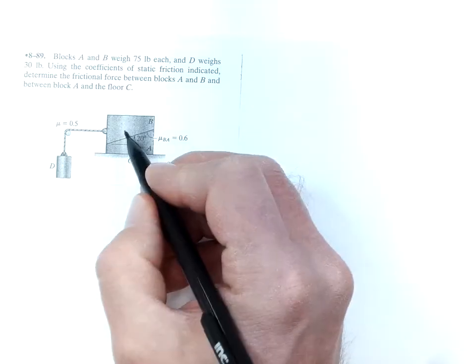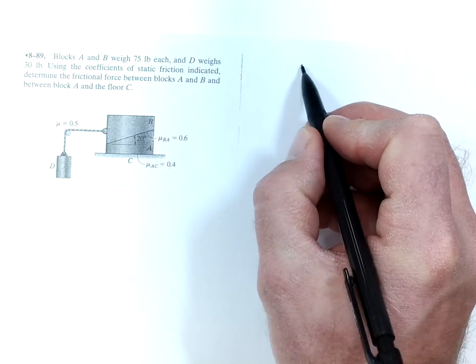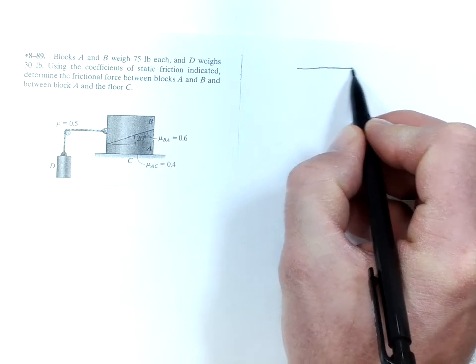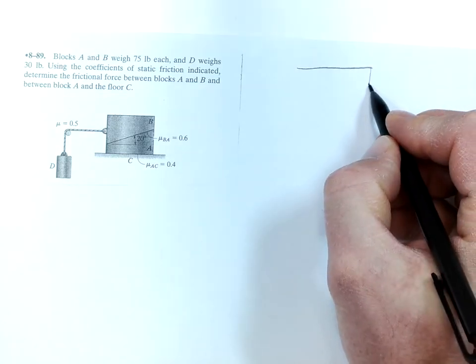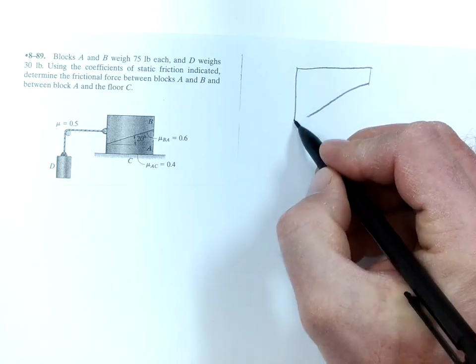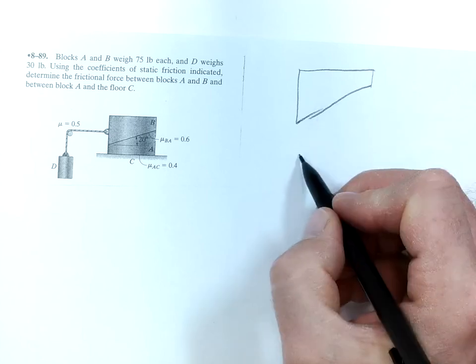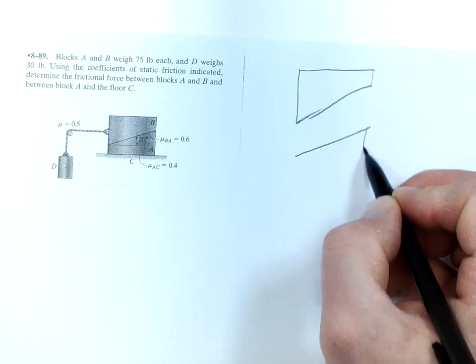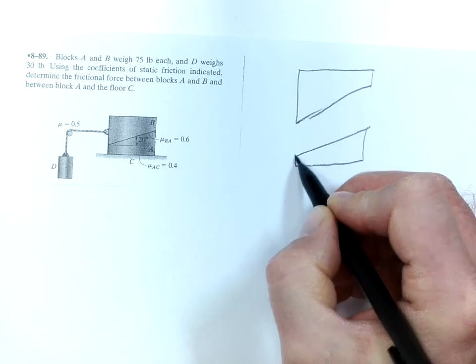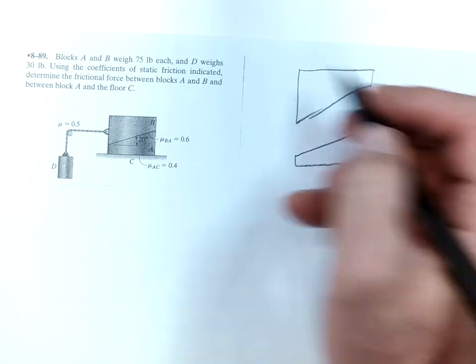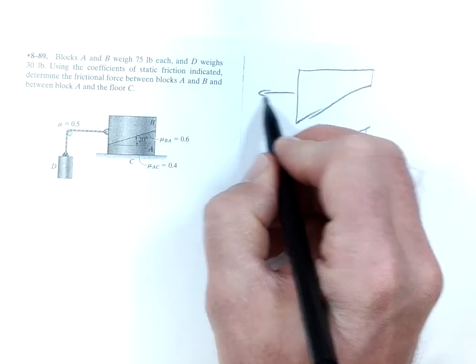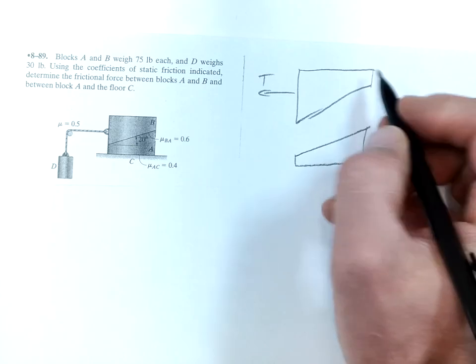Let's draw a free body diagram of the two blocks. So on this block we have tension there.